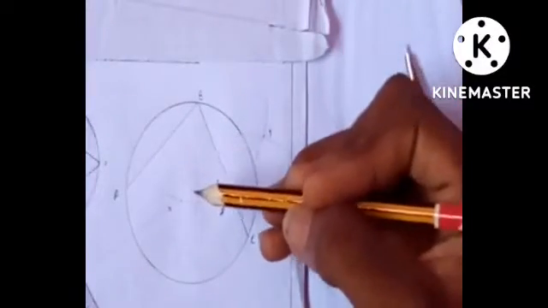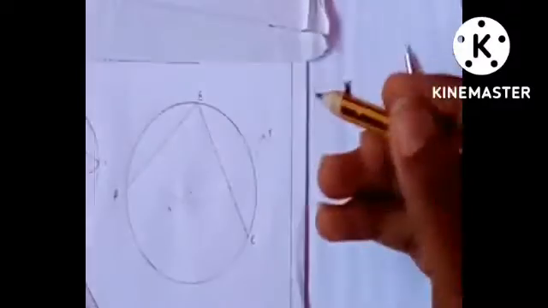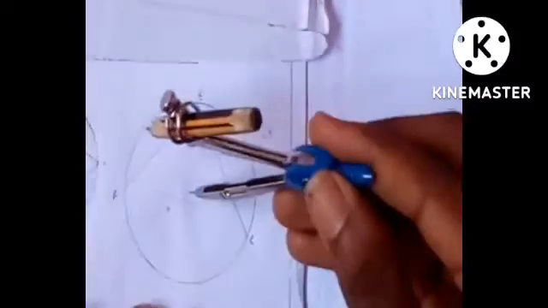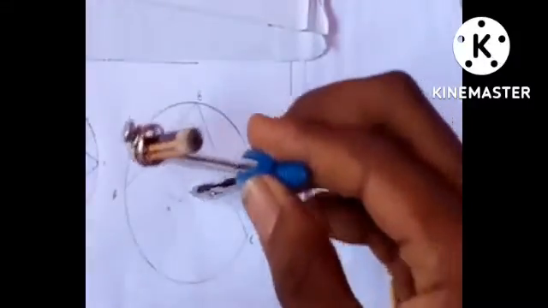This intersection point, this is the intersection of the two lines, and as such, this is the center of the circle. So you can also verify whether it's the center of the circle. Put the sharp point of your compass on the center and then extend it to meet the circumference at one point. So let's extend it to meet the circumference. So now it has made the circumference.